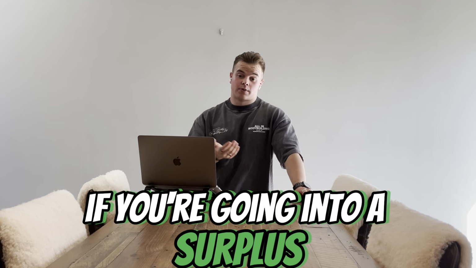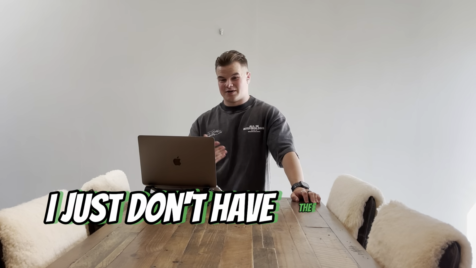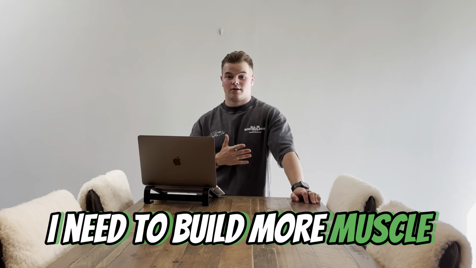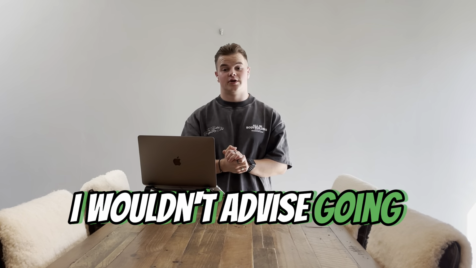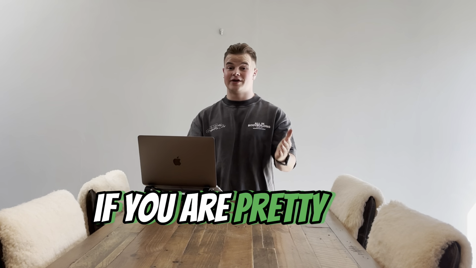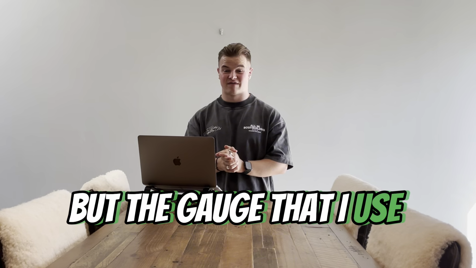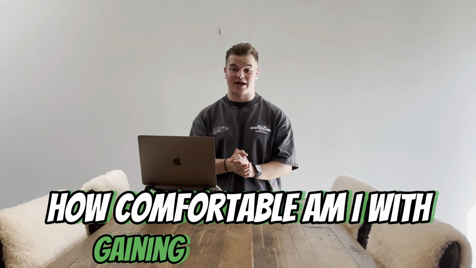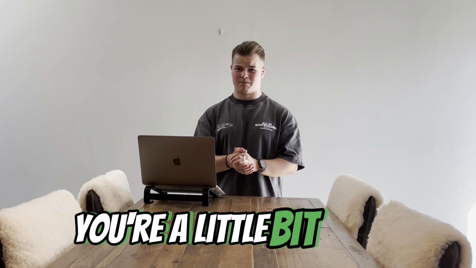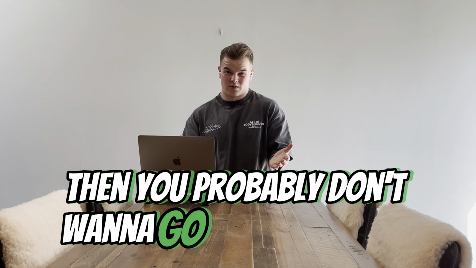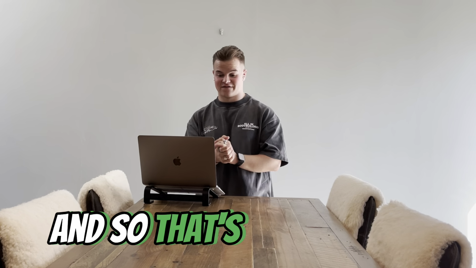If you're going into a surplus, you're like, okay, right, I just don't have the muscle mass I need to build more muscle. That's probably where you're at body composition wise. I wouldn't advise going into a surplus if you are pretty fat already. Like the gauge that I use for that is how comfortable am I with gaining more body fat? Am I already thinking, oh, bloody hell, mate, you're a little bit podgy? Then you probably don't want to go into a surplus, do you? So that's the first point.